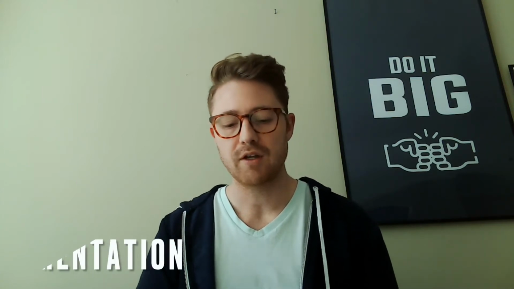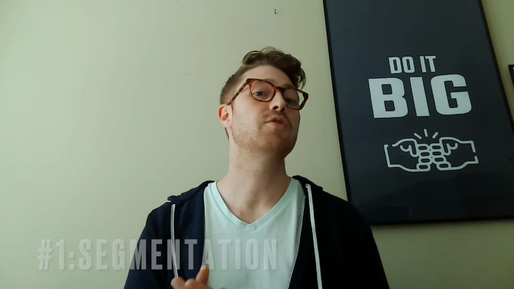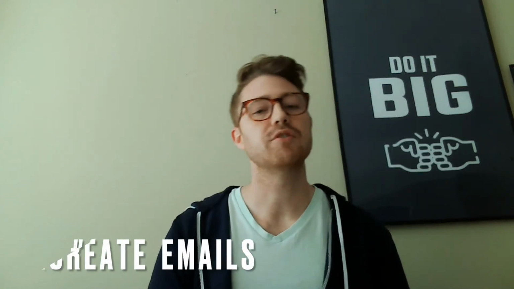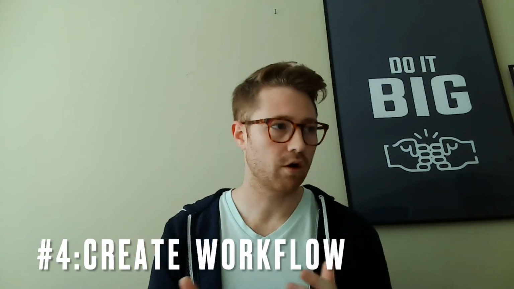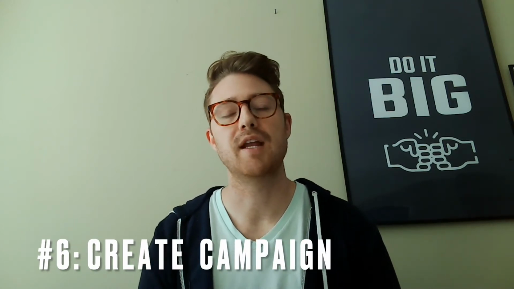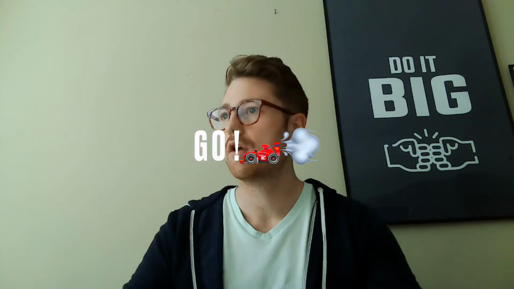Number one, to do that, you first must define the segmentation. Number two, we then must create the active list using that segmentation. Number three, we must create the emails. Number four, we then create the workflow. Number five, add the goal to whatever that workflow is. And number six, we're going to create the campaign and add those workflows, emails, and list to a campaign to make sure we can track it. Ready, get set, go.